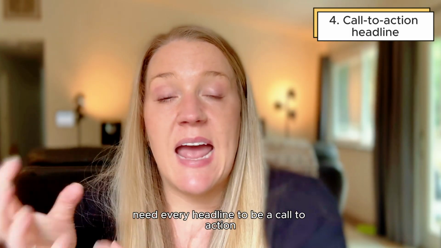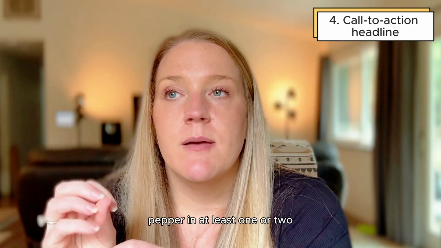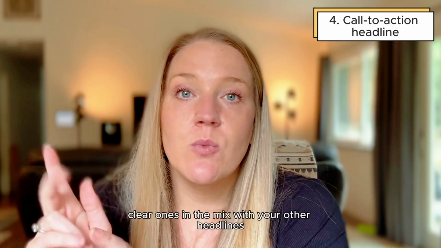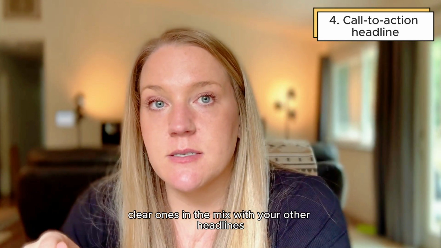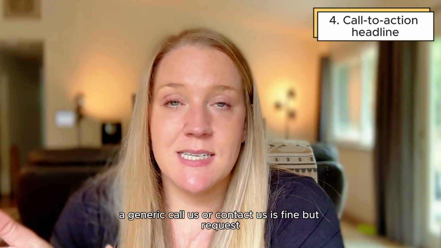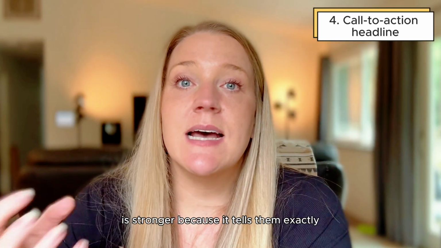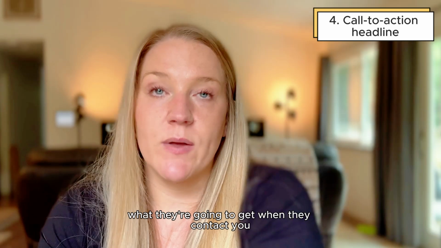You don't need every headline to be a call to action, but you do usually want to pepper in at least one or two clear ones in the mix with your other headlines. And the more specific, the better. A generic call us or contact us is fine, but request a free estimate is stronger because it tells them exactly what they're going to get when they contact you.